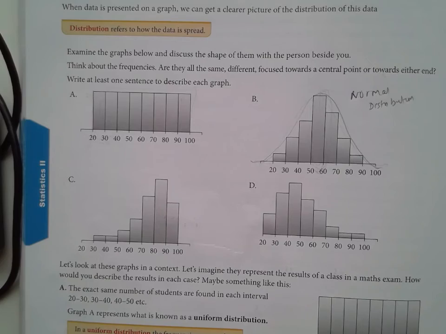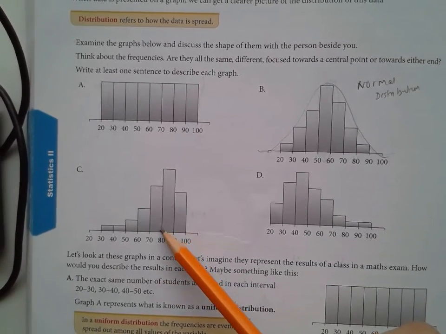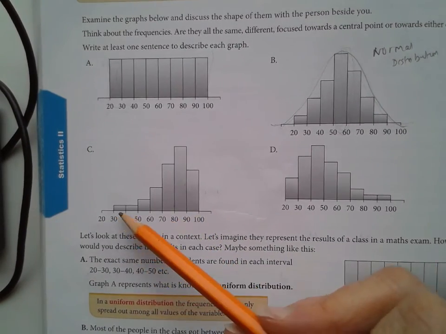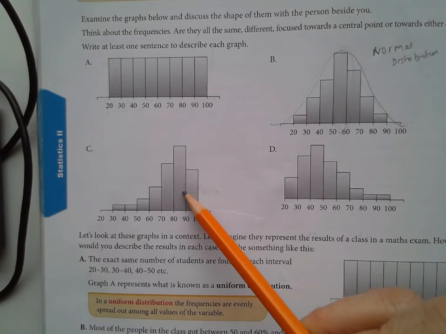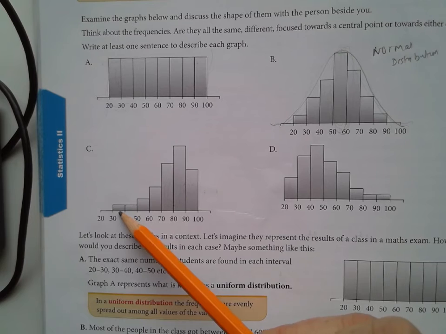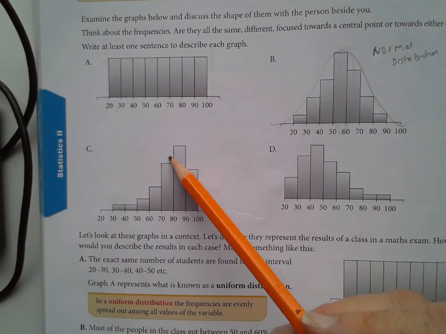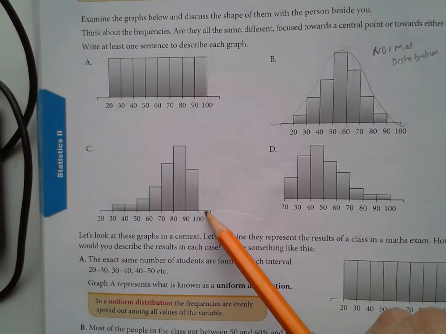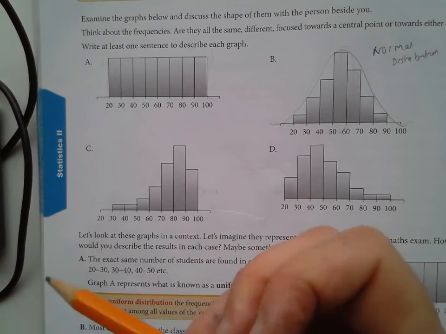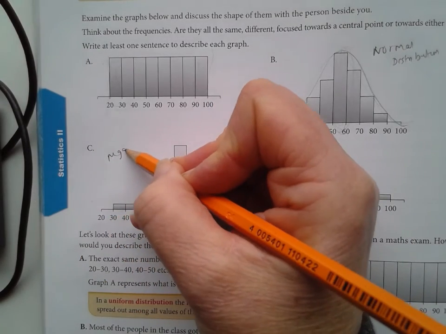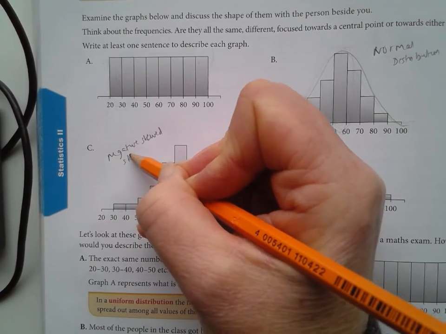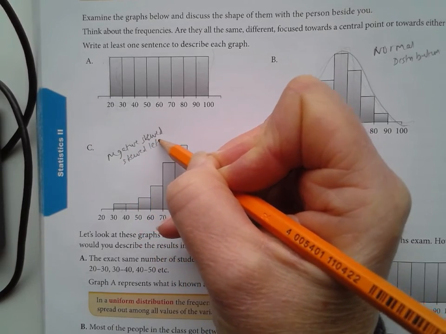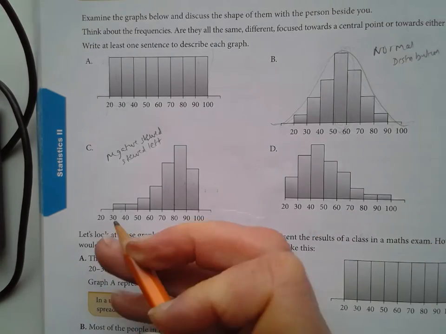Now this one here, if you can see, in this test it was probably too easy, because more people got a high score whereas very few people got a low score. This type of distribution is called a negative skewed distribution, or skewed left. It's funny, skewed means it's not normal shaped.